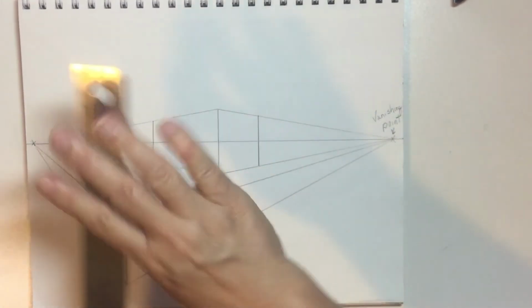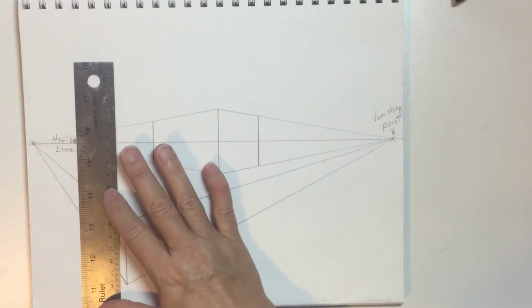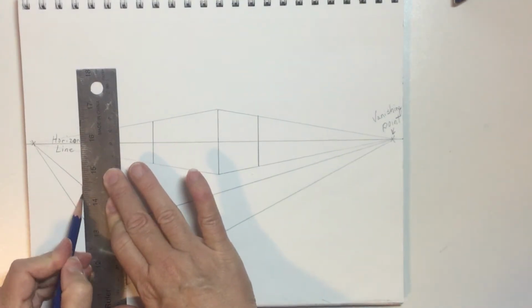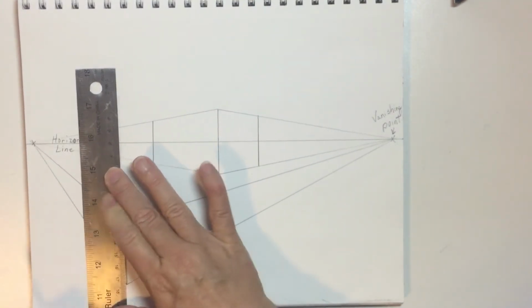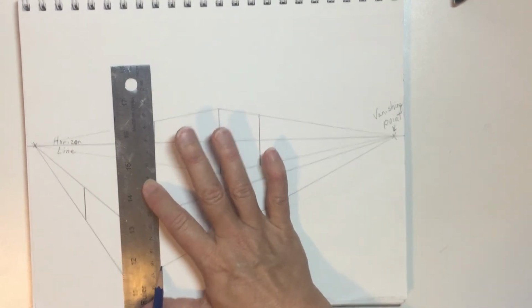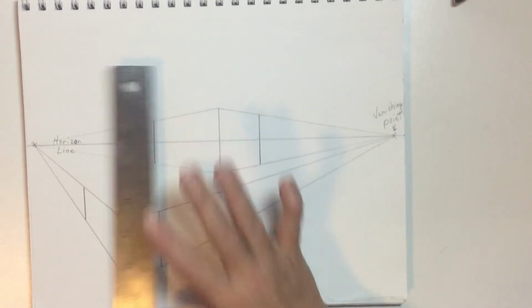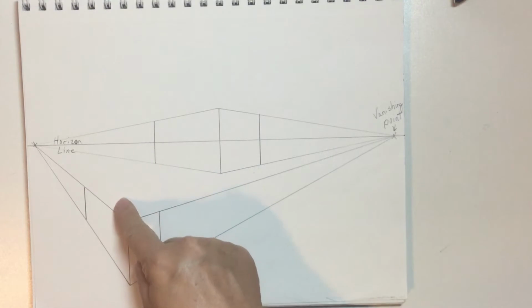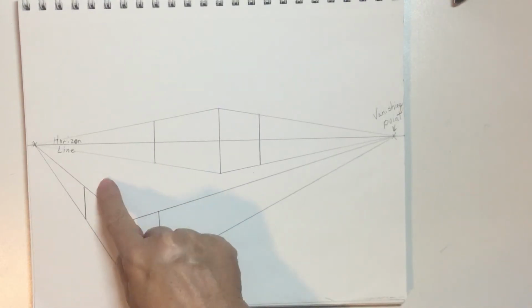And then again, we cut it off. You can determine how much of one side you can see, how much of the other side you can see. You can set that however deep you want, doesn't really matter. So now we have a right wall and a left wall. But we also can see the top.